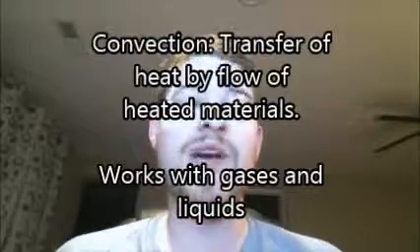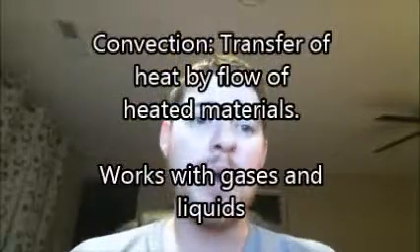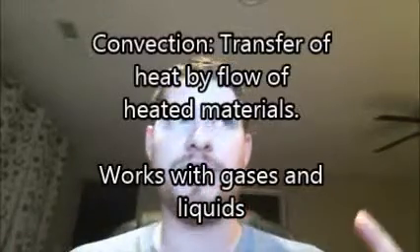Now the last one that we're going to take a look at is convection, which is the transfer of heat, specifically, by the flow of heated materials.